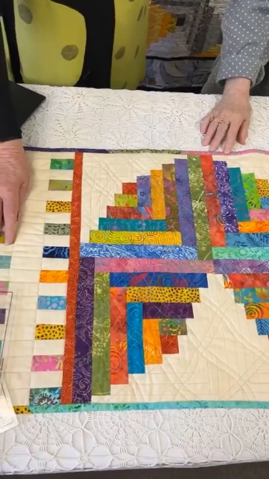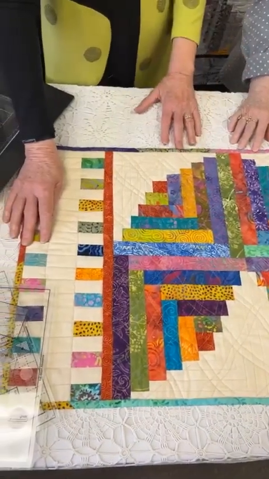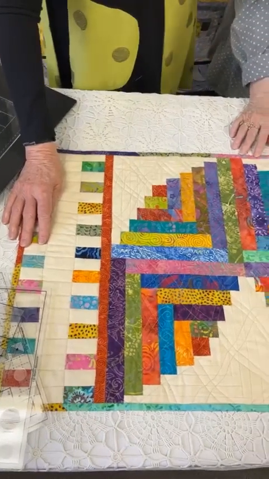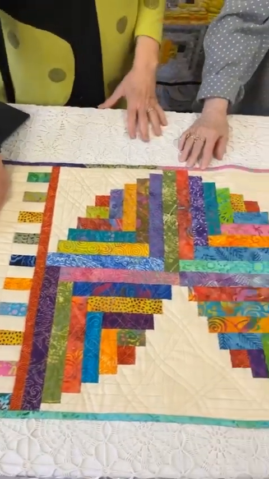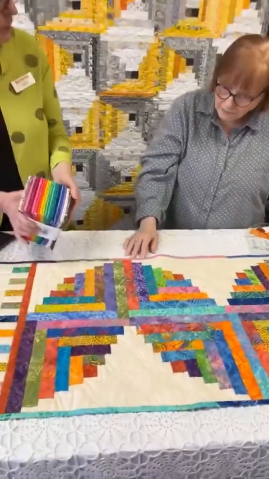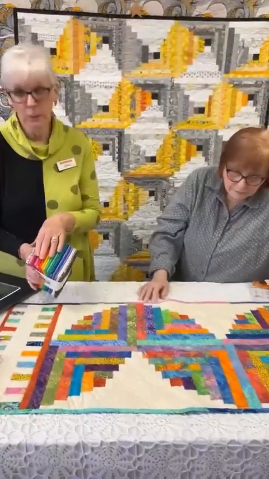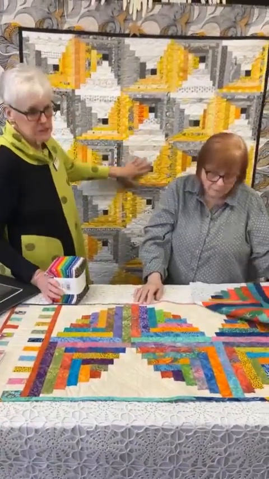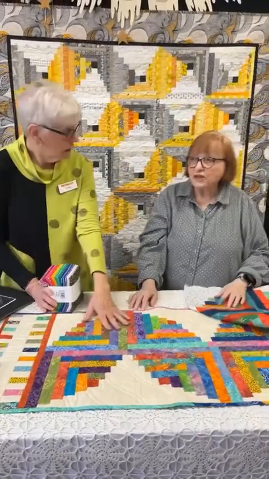The other thing with these is, yours that you're using for your tabletop at home, and mine, I used a curated bundle of fabric. That's one way to do it. But it's another way if you've collected scraps, or jelly rolls.